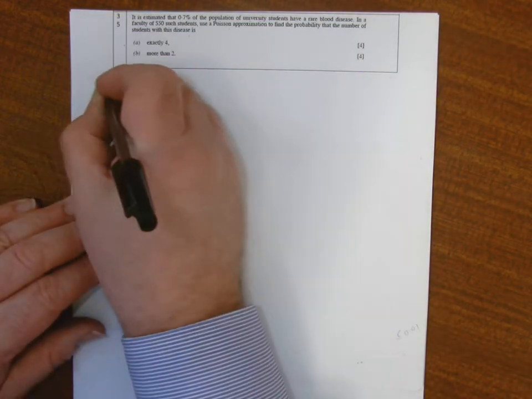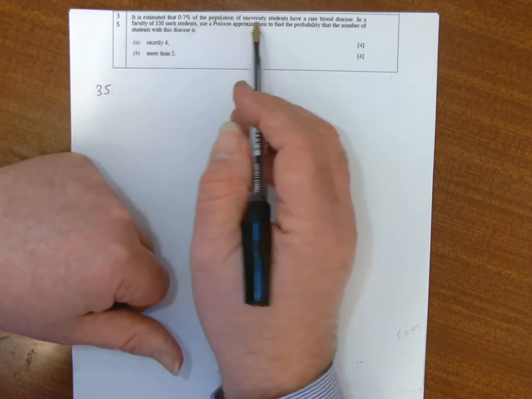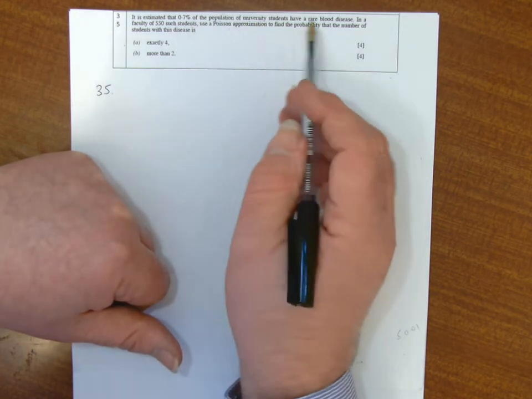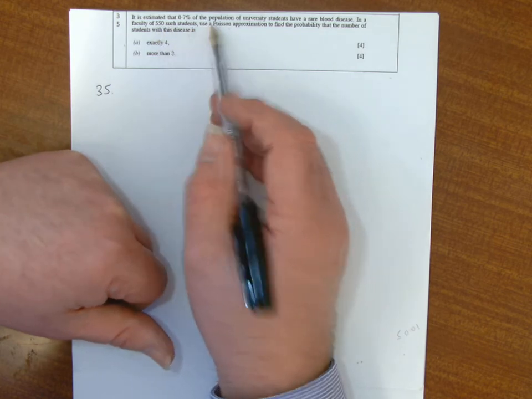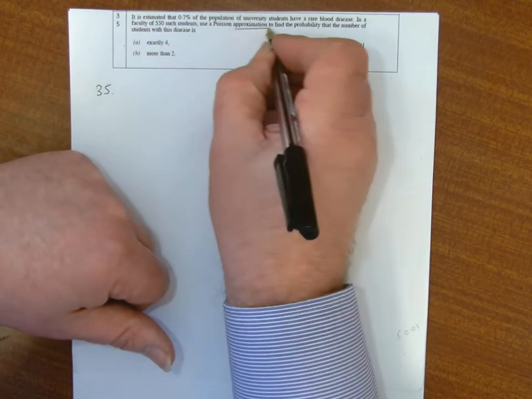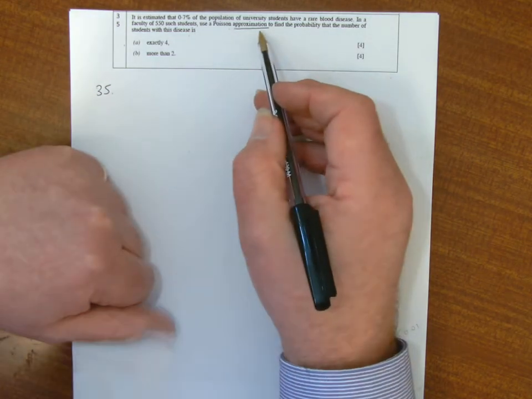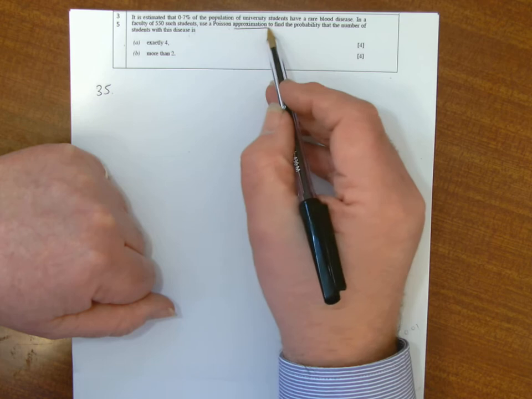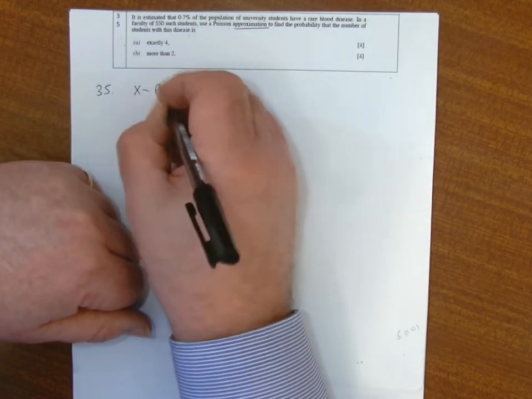Question 35. It's estimated that 0.7% of the population of university students have a rare blood disease. In a faculty of 550 such students, use a Poisson approximation. Now, the only approximation we see on the S1 paper is the Poisson approximation to a binomial. So the first thing I've got here is a binomial distribution.